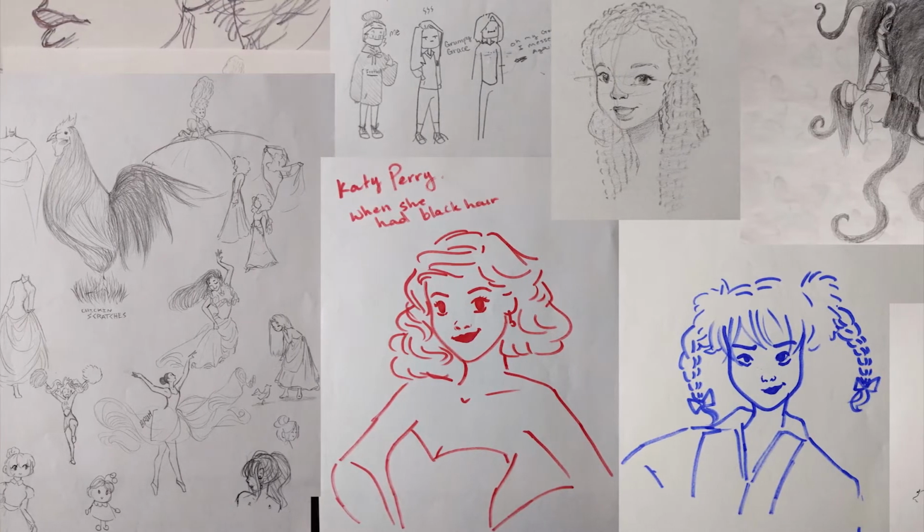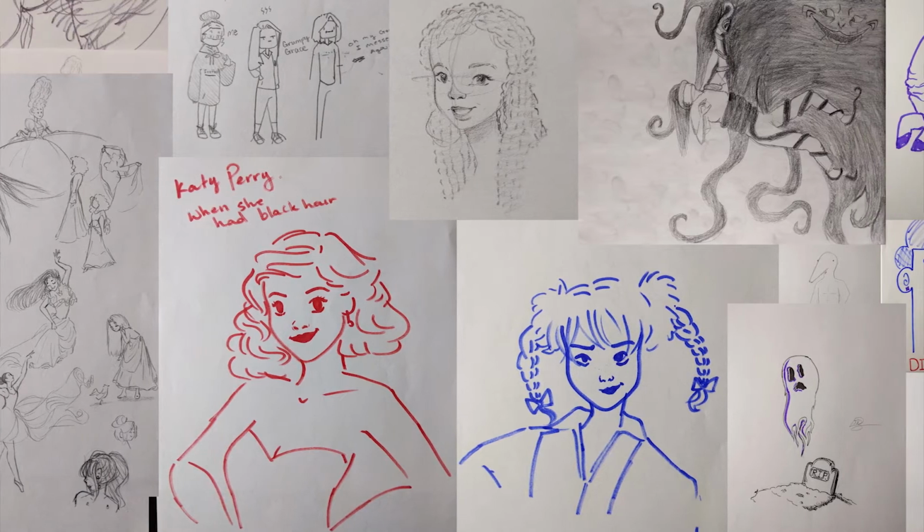Students really enjoyed drawing animal hybrids and celebrity caricatures.